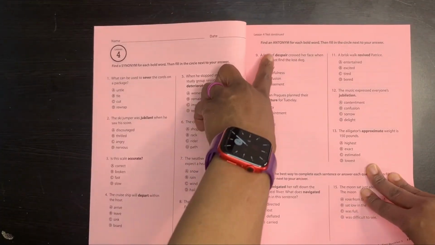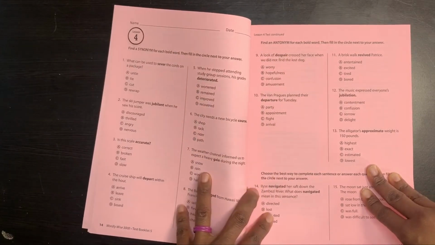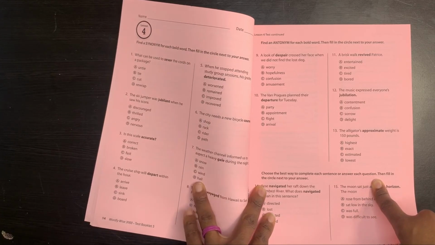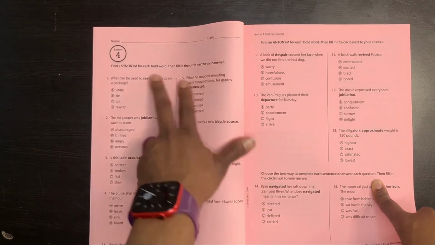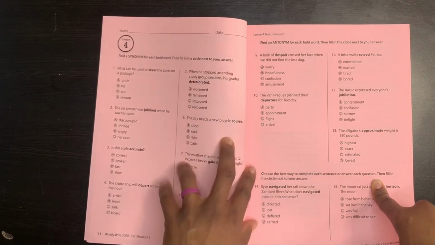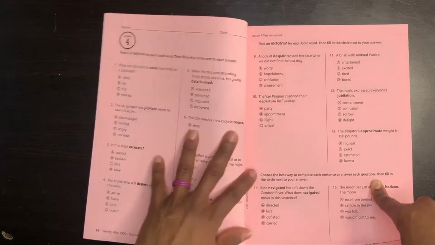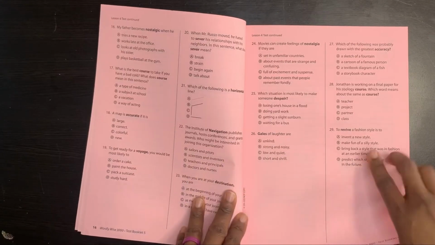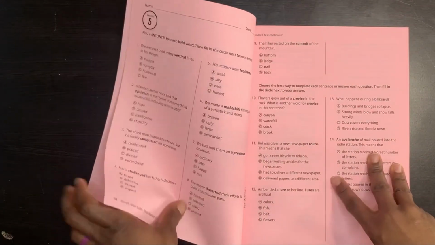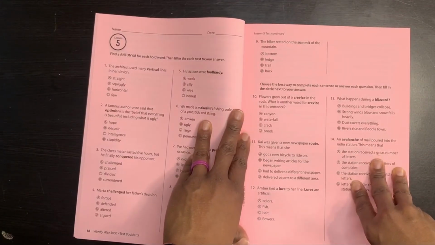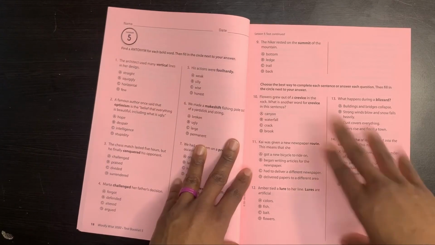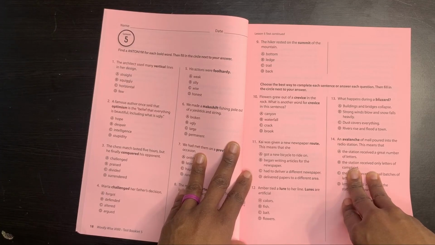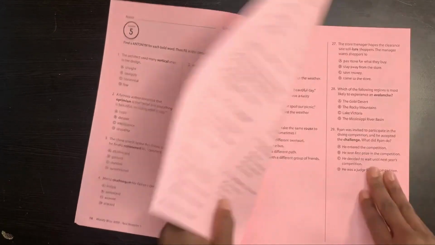But some of the questions say find an antonym for each bold word there. It says choose the best way to complete a sentence or answer each question, then fill in the circle next to the answer. This one says find the synonym. So in lesson 4, they talked about synonyms, so they're able to do that here. Different instructions or different sections. So this one has 29 questions. And then you get to lesson number 5. So they had their cumulative review on lessons 1 through 4, and then just a test on 1 through 4.